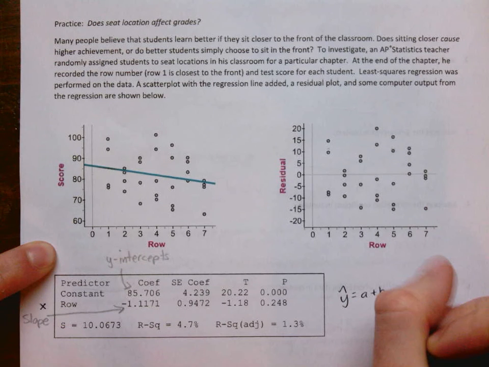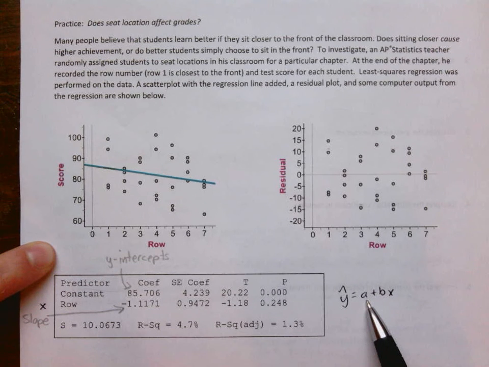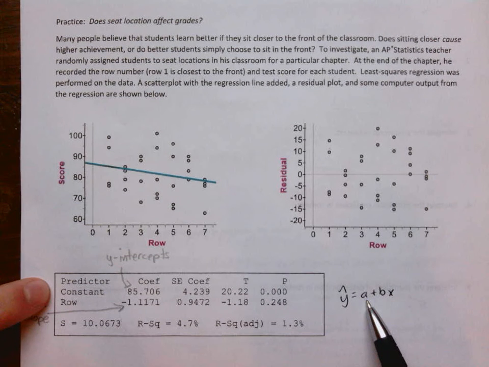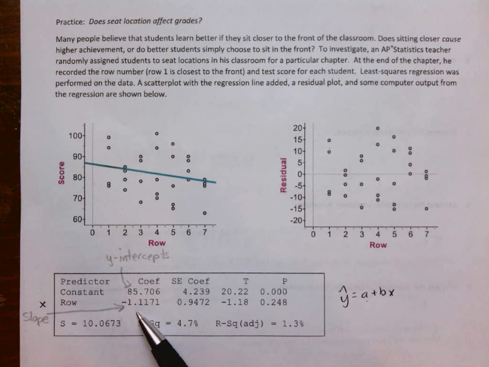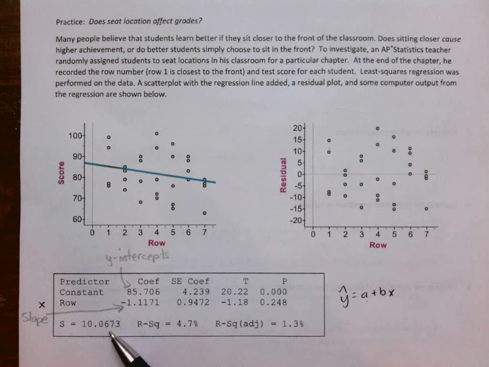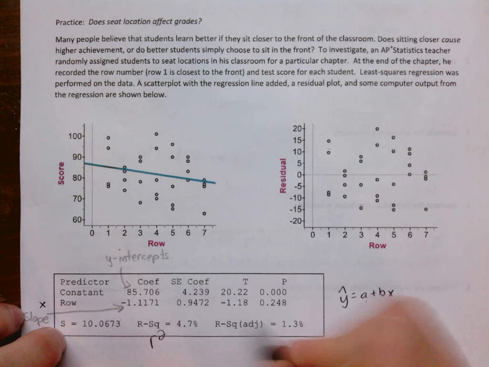So the constant, the one without any variables, is 85.706. The one with the x, the one with the variable, is negative 1.117. S here is our standard deviation. R squared is R squared, the coefficient of determination. And this R squared adjusted, you can just ignore that one. That's not one measure that we are going to use.